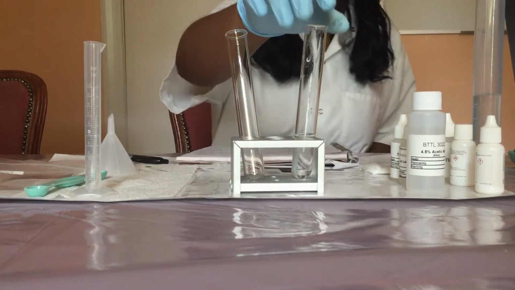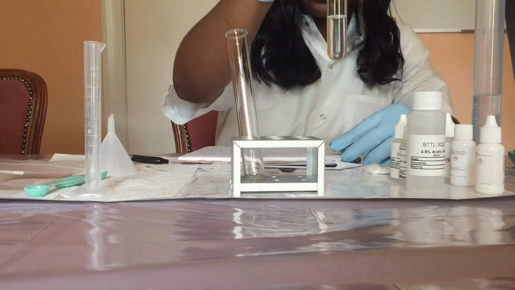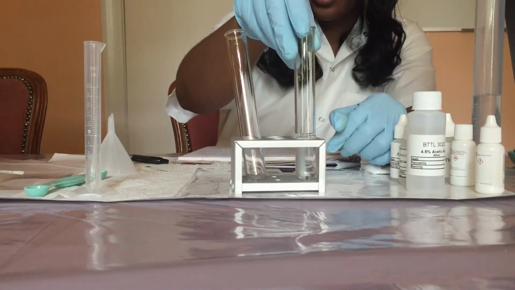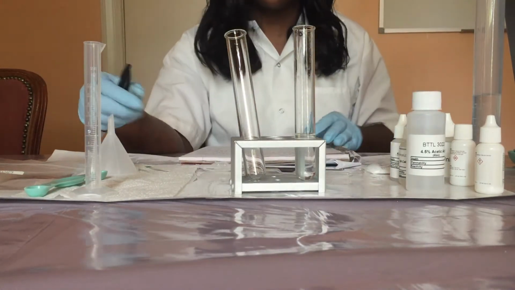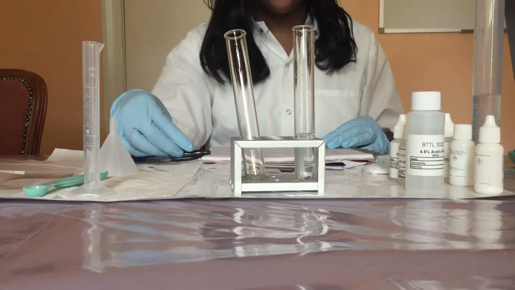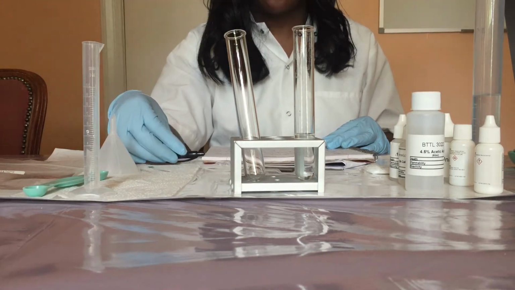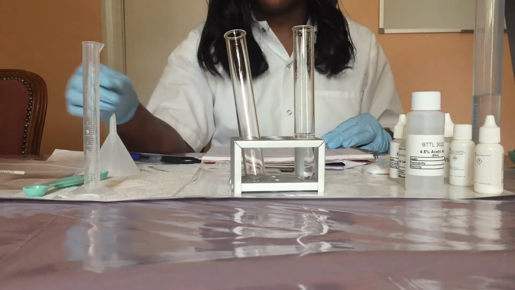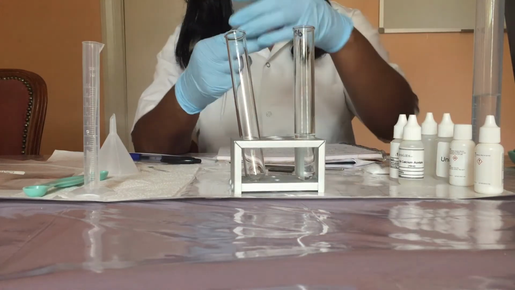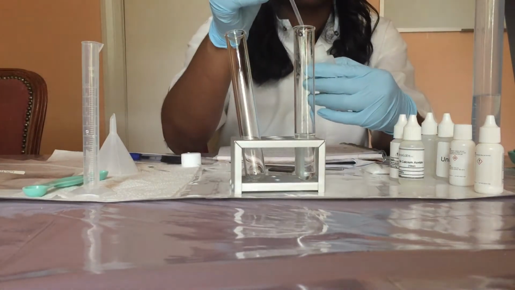So first we're going to observe the sodium bicarbonate test tube that I'm holding, and notice that the solution is colorless. So you are to record this observation in table 3. So you should record this as your initial observations. Then we're going to use a pipette to add 5 drops of 4.5% acetic acid to this test tube labeled sodium bicarbonate.